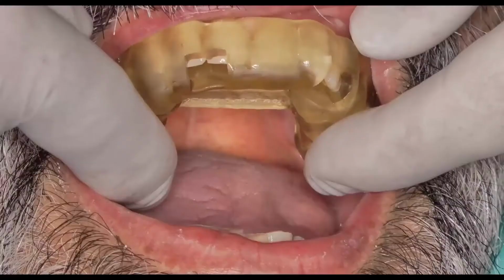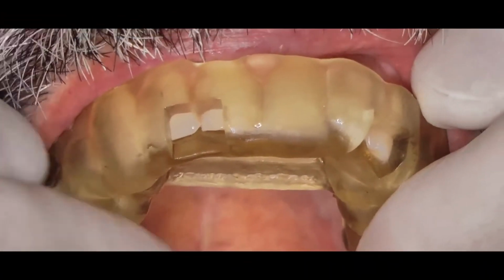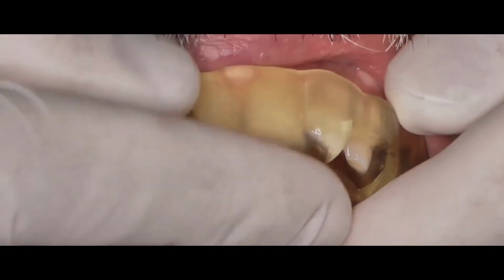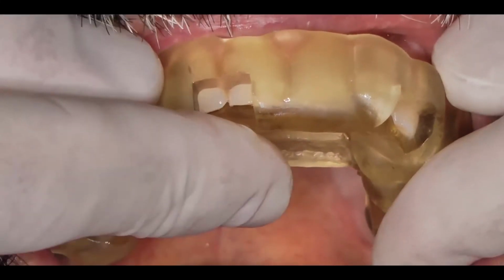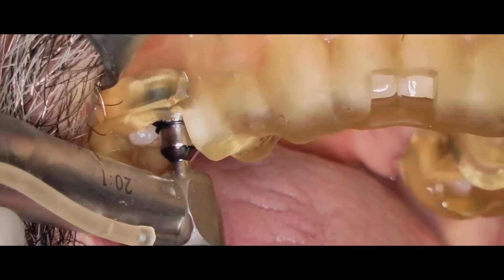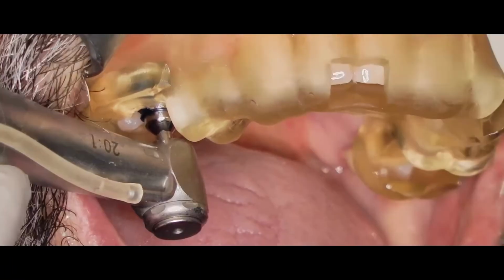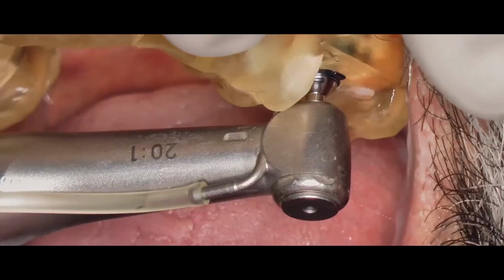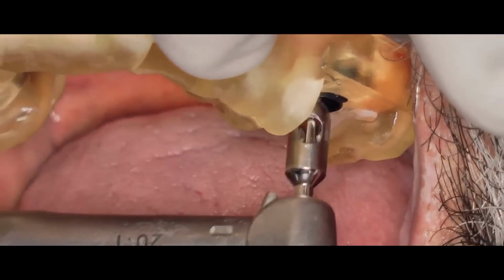So I'm checking the fit of this guide, as you can see by the windows on the guide, and the adaptation is just perfect. The first drill we should be using is this tissue punch. It is actually a very small tissue punch, very minimally invasive. Sometimes though, we need to remove the guide to ensure all soft tissue was removed, despite the expert being completely able to remove it as well. I don't use irrigation for this.